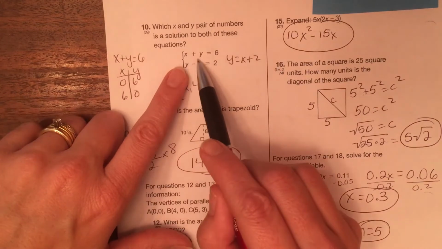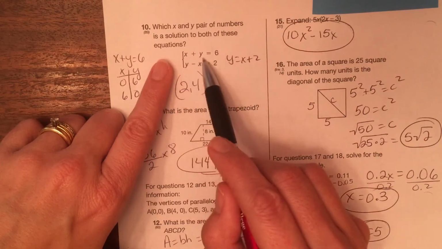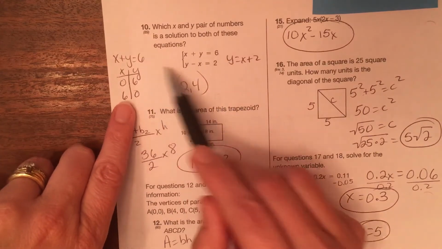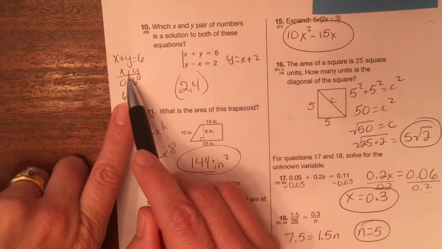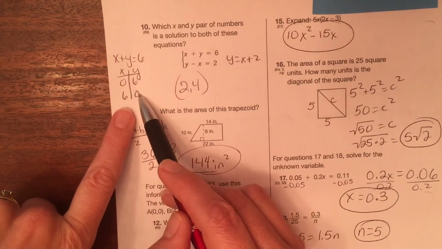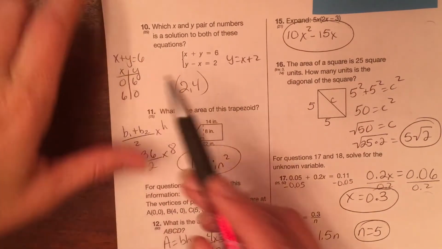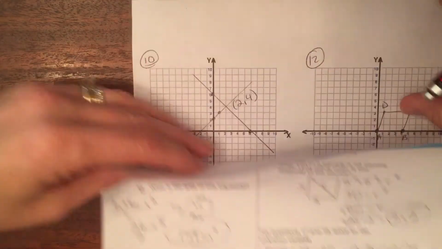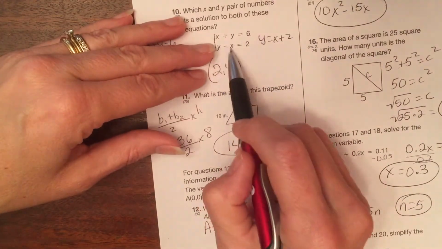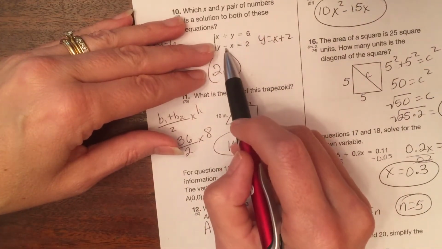So on the first one, x plus y equals 6. This one is not in slope-intercept form. It's in our form where we just use the x and y intercept. So I said, well, when x is 0, y is 6. And when y is 0, x is 6. And then I graphed those 2 points, 6, 0 and 0, 6. For the second equation, I just moved this x over.